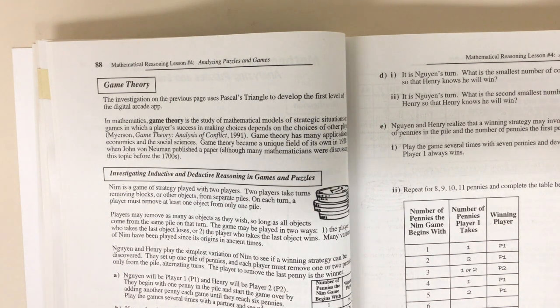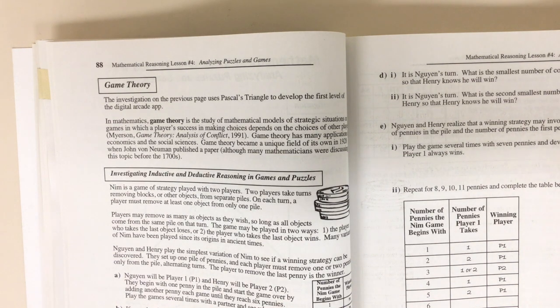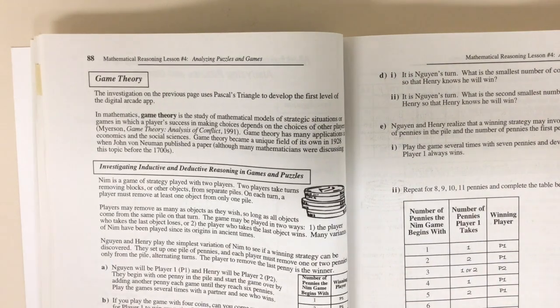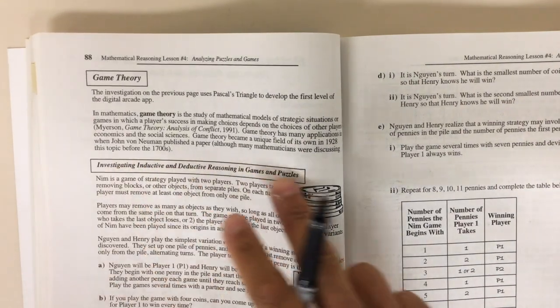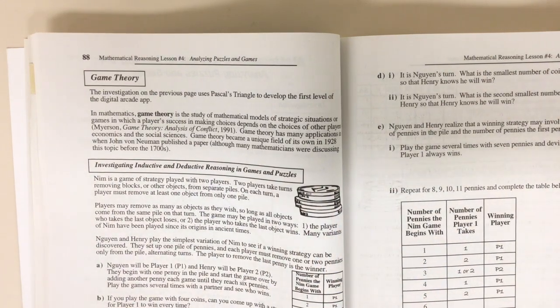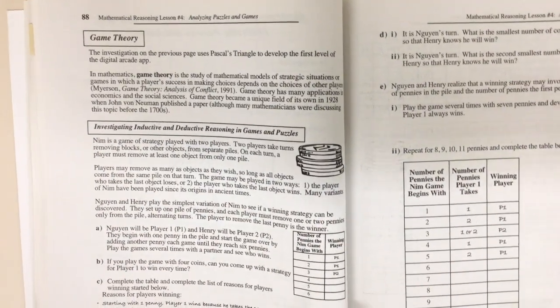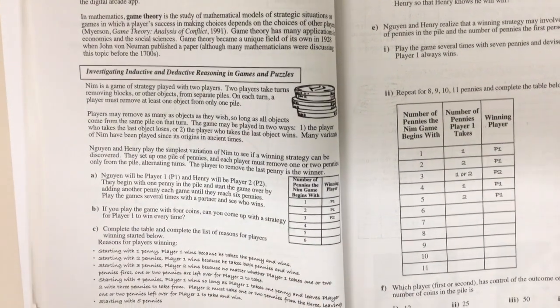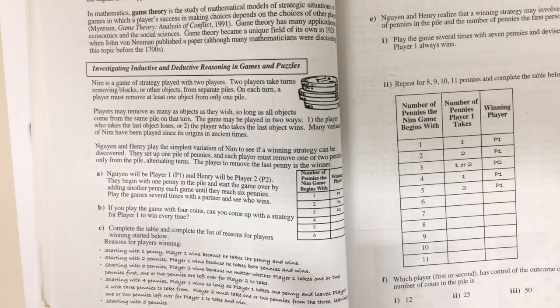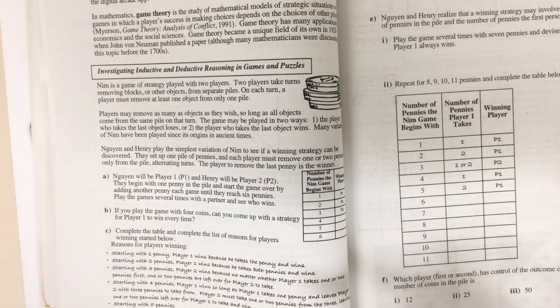And in essence, that's what game theory is, and that's what this lesson is going to explore. So I'm going to give you the opportunity just to read this section. And so I think what you should do now is just pause the video and read what the scenario is, and then we're going to continue.